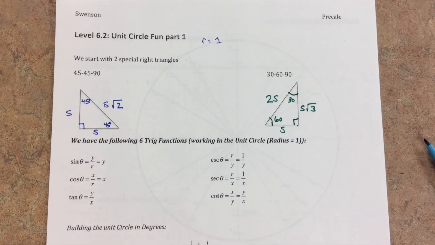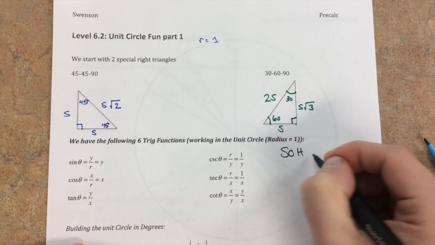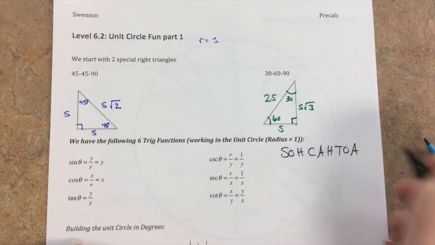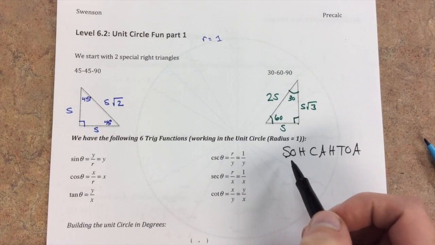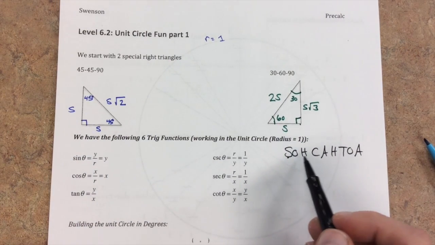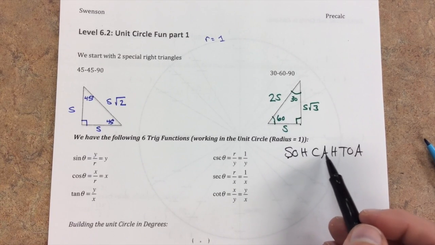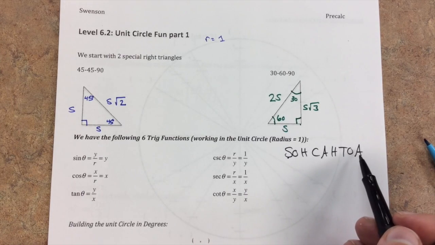This is review. So when we have our trig functions, if you remember SOHCAHTOA, this is where they come from. If you've seen that before, sine of an angle is opposite over hypotenuse. Cosine of an angle is adjacent over hypotenuse. Tangent of an angle is opposite over adjacent.